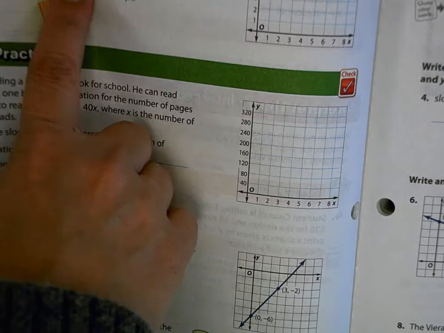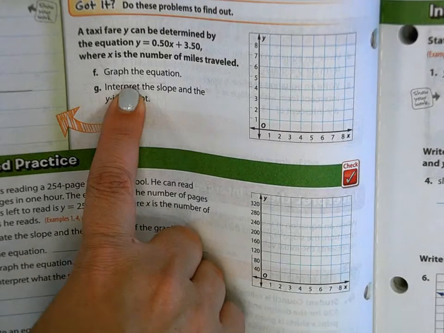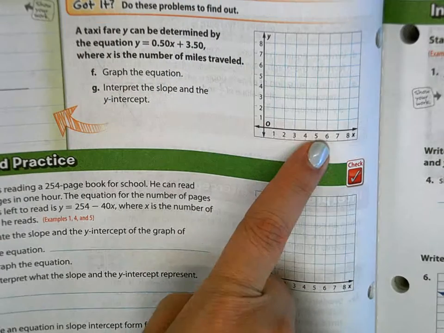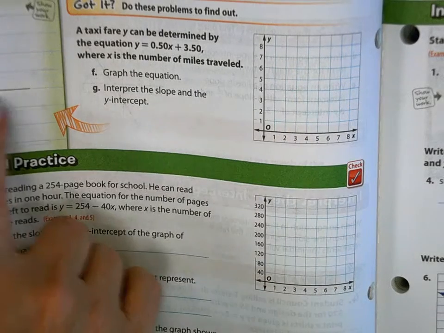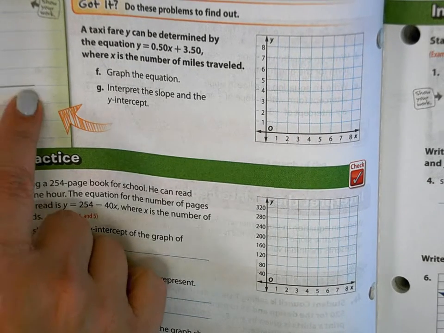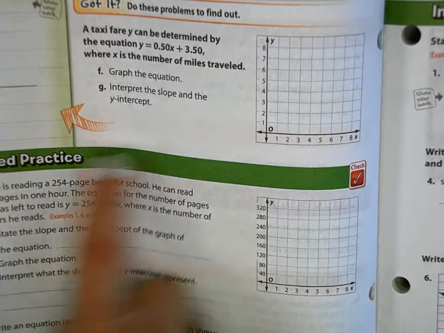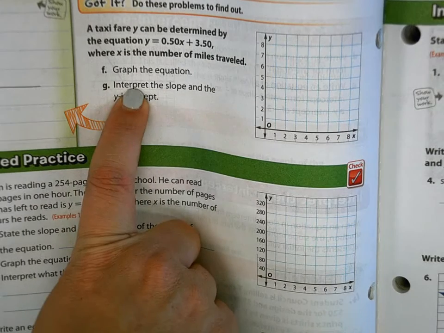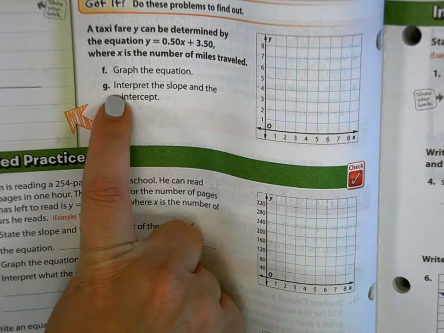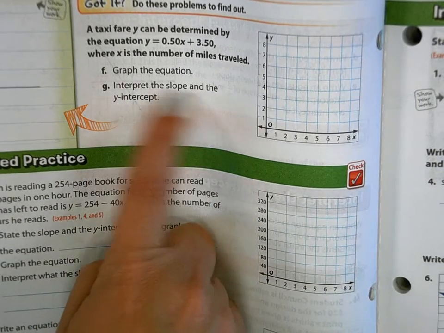Okay, it's right at the top. So I want you to graph this equation. Graph it, and then I want you to interpret it. That means you have to tell me what it means. When it says interpret, that means explain what it means. So after you graph it, tell me what the slope means and the y-intercept means.